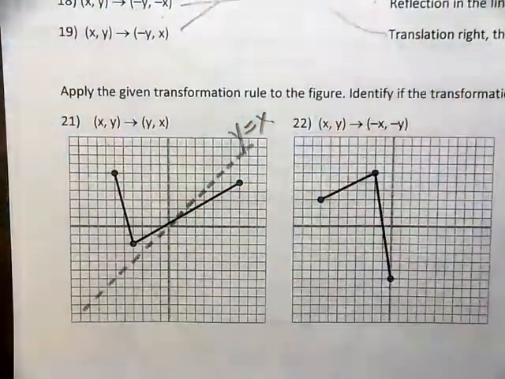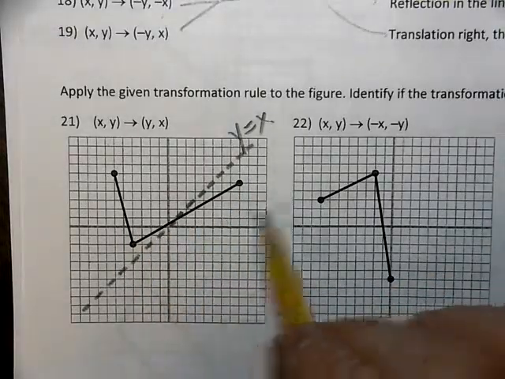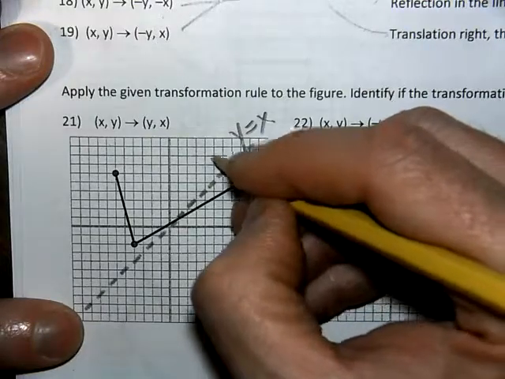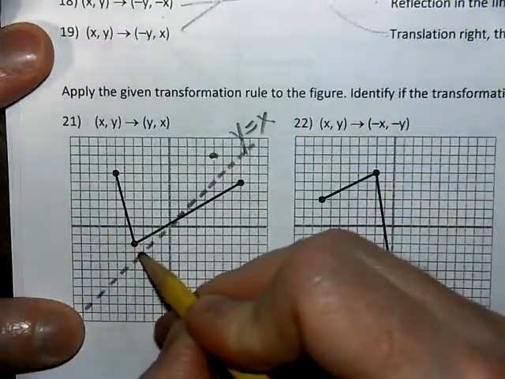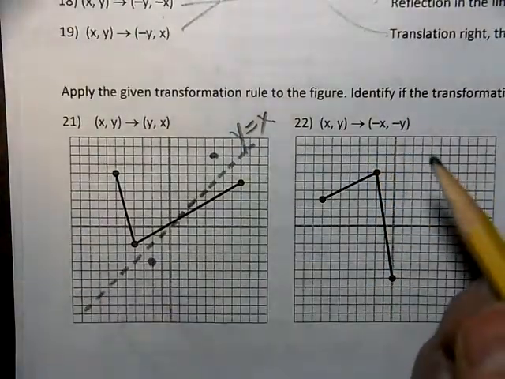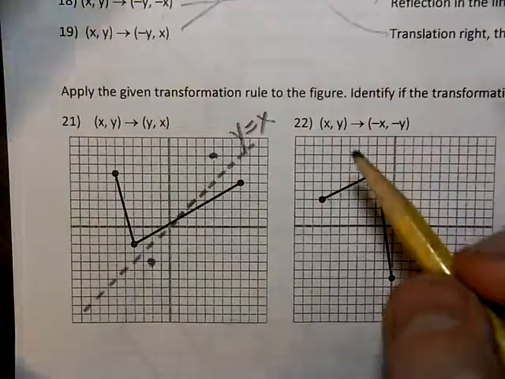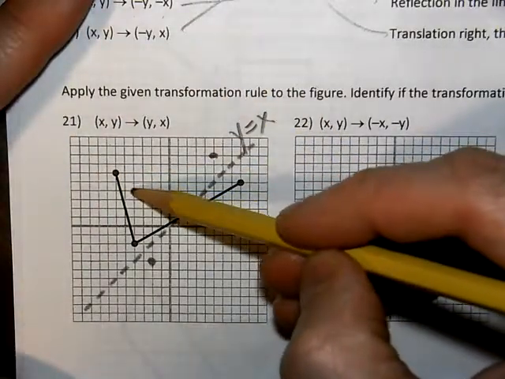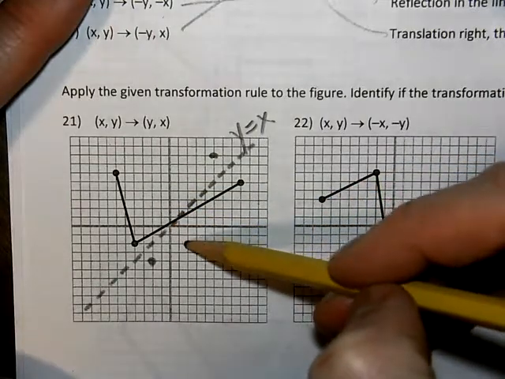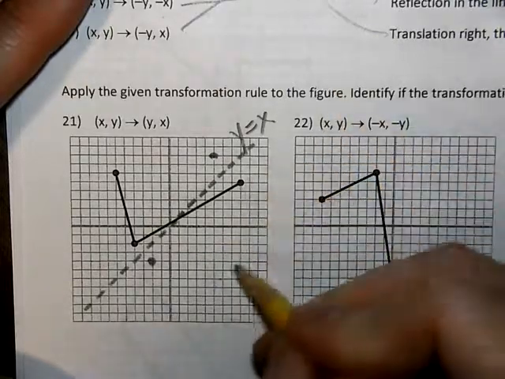Now you could either figure out their coordinates and then switch them, or you can count. How many steps does it take to get to the line of reflection, and the same amount of steps it takes to get past? 1, 2, 3, 4, 5, 6. 1, 2, 3, 4, 5, 6.